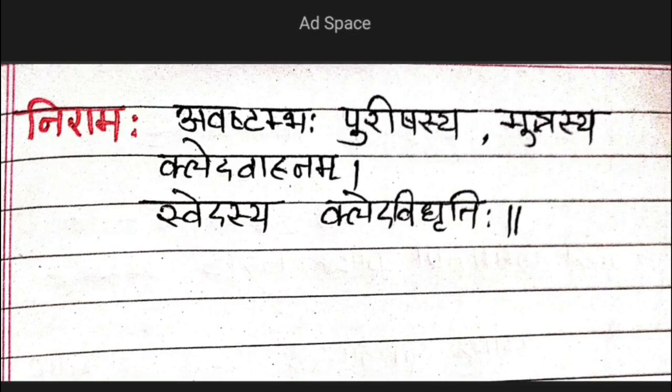What is Nirama of Mala? Avashtamba Purishasya Mutrasya Kledavahanam Svedasya Kledavidhrutihi. Avashtamba is maintenance of body strength. Kledavahana means elimination of water in the form of urine. Kleda Vidhriti is maintenance of moisture in the form of sweat. These are the three lakshanas of Nirama Mala. For Mala, we say Purisha, Sweda and Mutra.